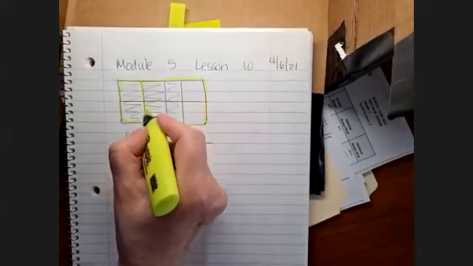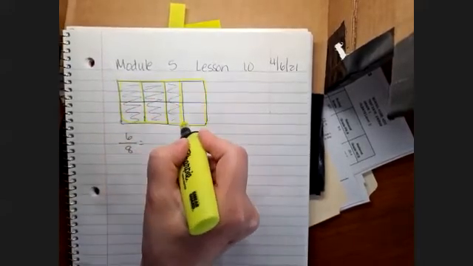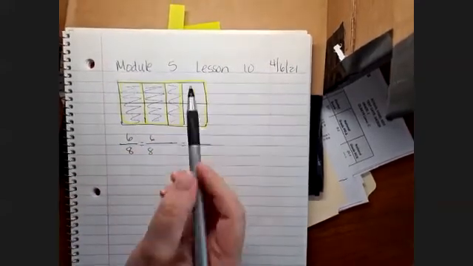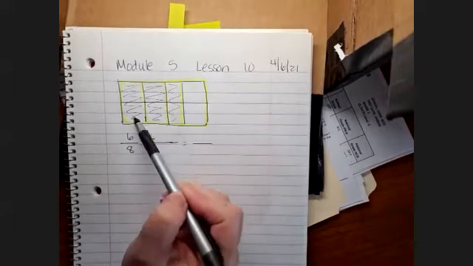And we can kind of see that the whole was originally cut into 1, 2, 3, 4 pieces, and 1, 2, 3 of them are shaded. So we're going to write 3/4. Now, if you don't see that, we can start with 6 eighths, and you can see that there are 1, 2, 3, 4, 5, 6.